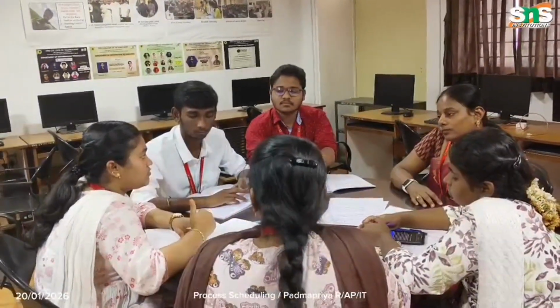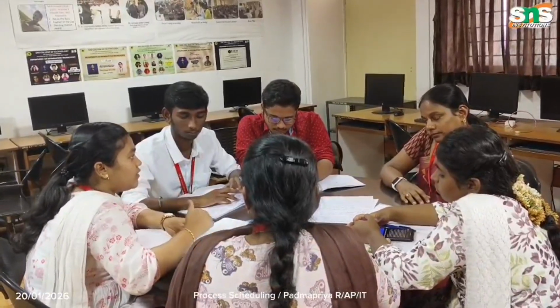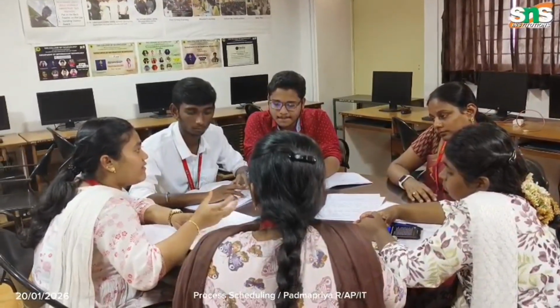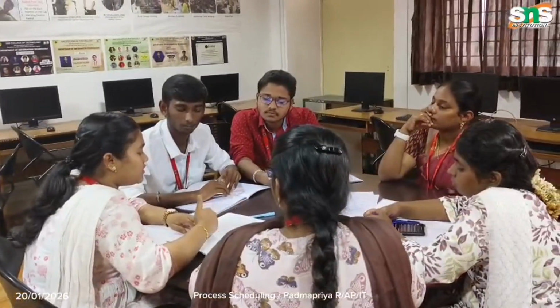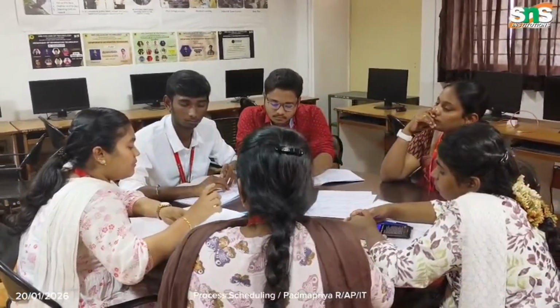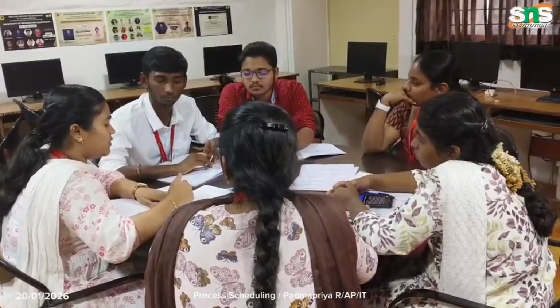Let's go for the short term scheduler. The short term scheduler works very frequently because it has fewer processes. It improves the CPU utilization. Next, let's go for the medium term. The medium term temporarily removes the process. It is between the long term and short term. Let's see the speeds of the three schedulers.